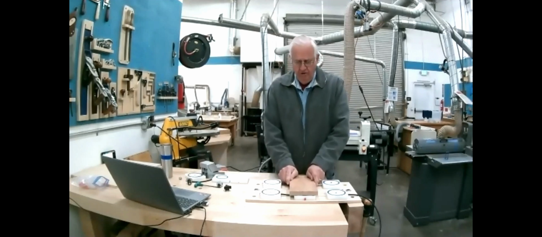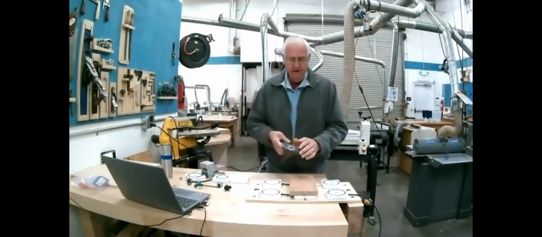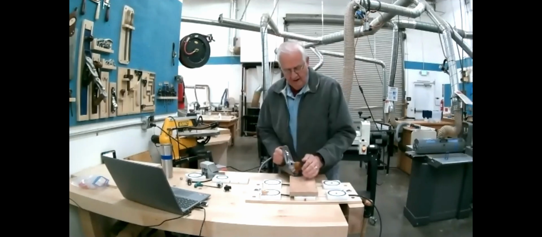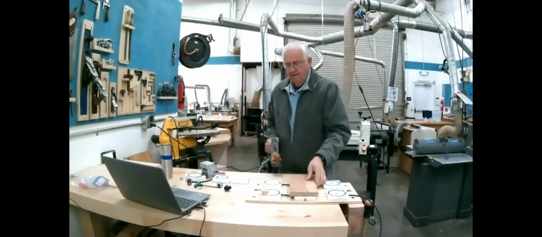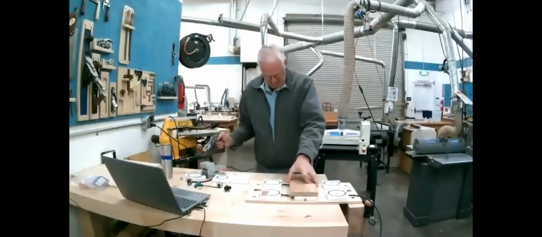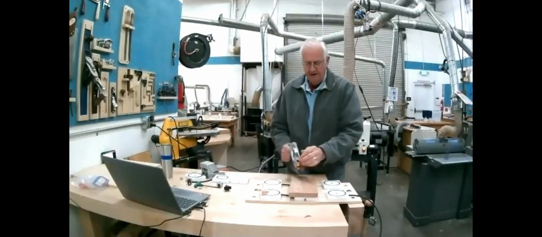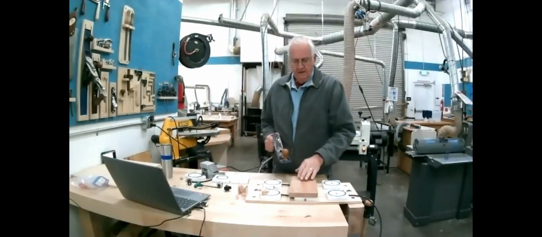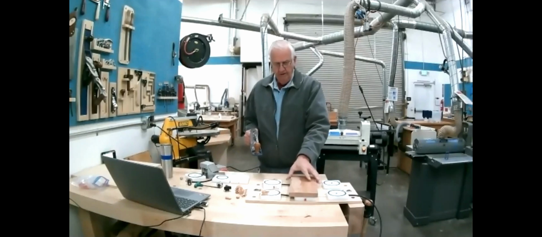Let me take a hand plane to it. I'm going against the grain, so you can see it's taking a lot of pressure to move that. But if I wanted to flip it, just do that, and it's back down again. Now I've got the grain right. So it's just that easy to move things around.